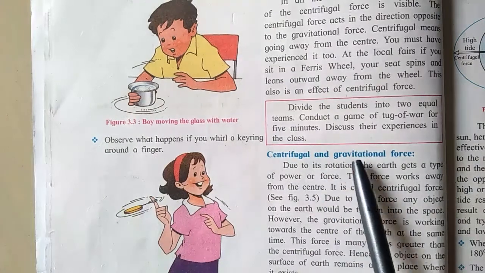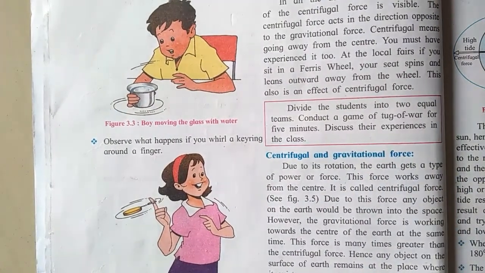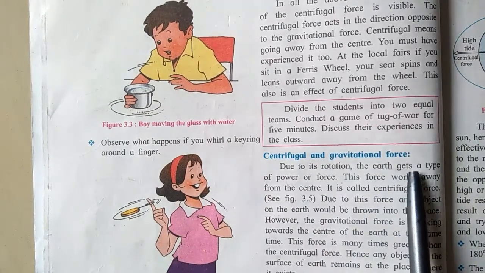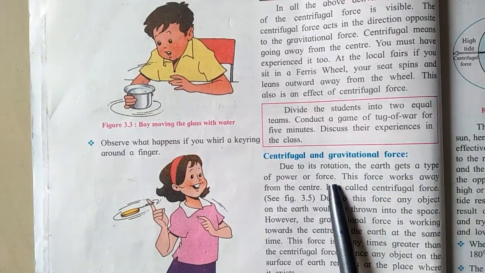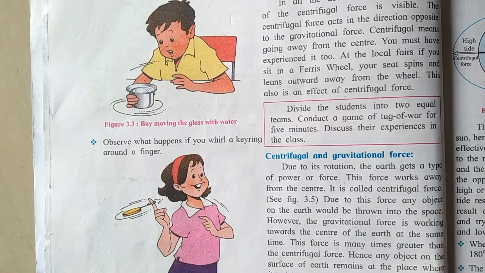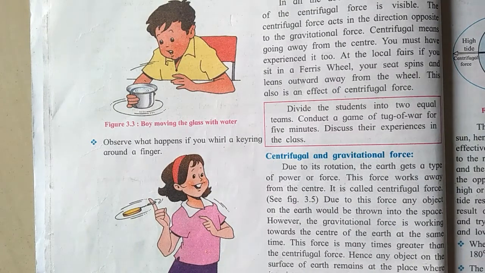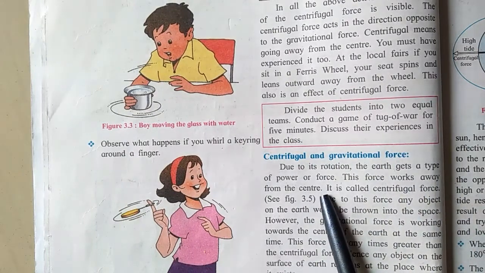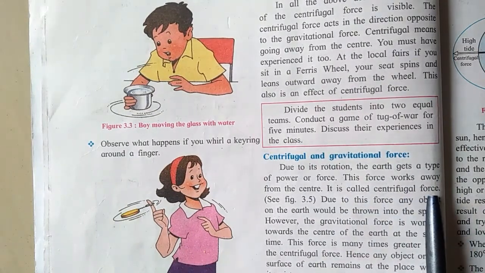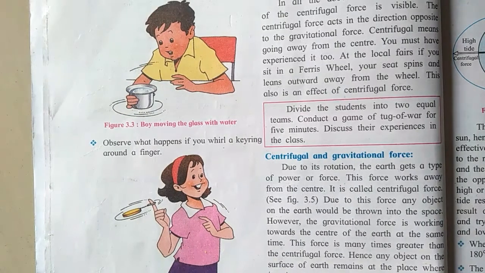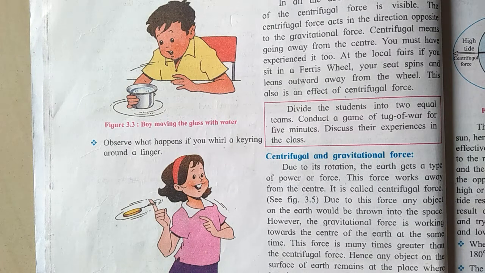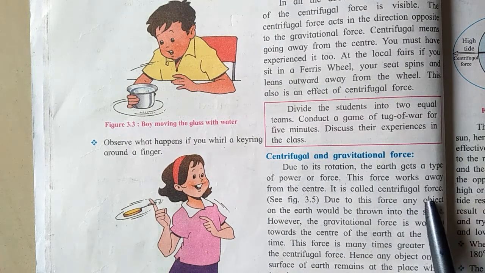Now, what is the relation between centrifugal and gravitational force? Due to its rotation, the earth gets a type of force. Whenever the earth rotates, it gets some type of energy. This force works away from the center, so it is called centrifugal force.